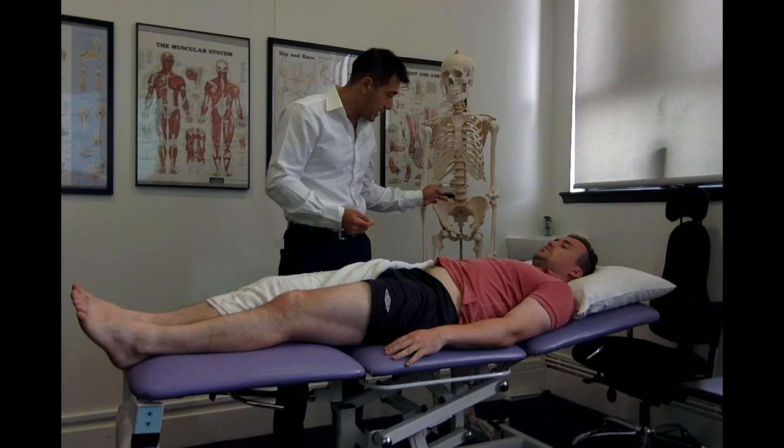We've got that nice, beautiful femoral triangle, superior border being the inguinal ligament, medial border being the adductor longus, and lateral border being sartorius, and you'll feel the medial border, the adductor longus tendon, be quite sensitive and sore if you were to palpate.